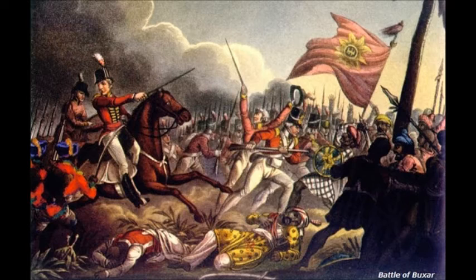Political cause, we all know, the subsidiary alliance, the doctrine of lapse, all these policies with which the Britishers wanted to take away the land from our kings and zamindars. So they were angered by these political policies and the effective control of the Britishers.